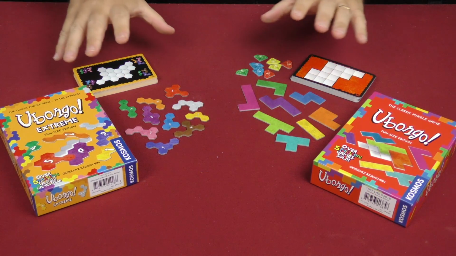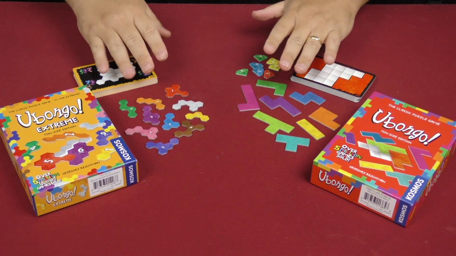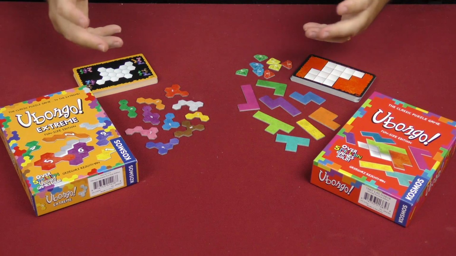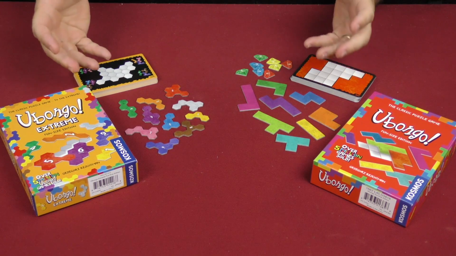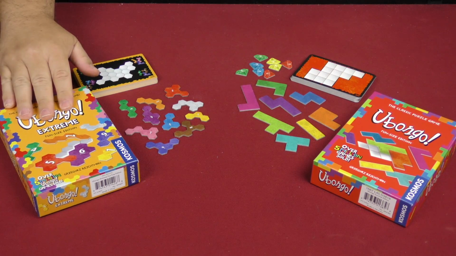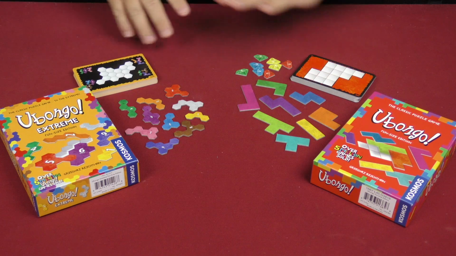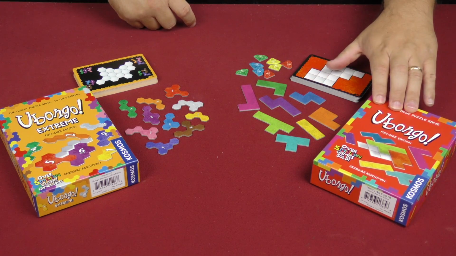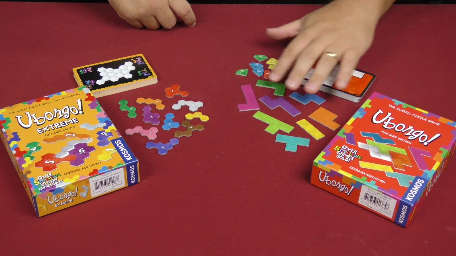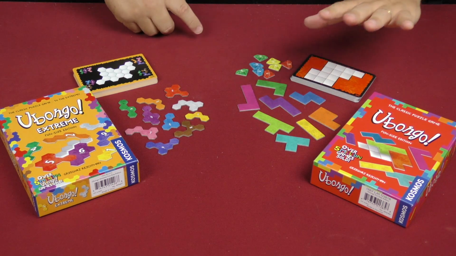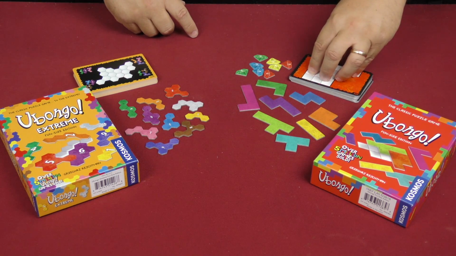Alright, so the basic idea of both of these games is the same. You just have different tools, I guess you could say, to work toward that same goal. In Ubongo Extreme, you have these hex-shaped or hex-based pieces, whereas in regular Ubongo Fun Size Edition, you have all of these very familiar Tetris type of shapes that you're going to be putting onto your board.